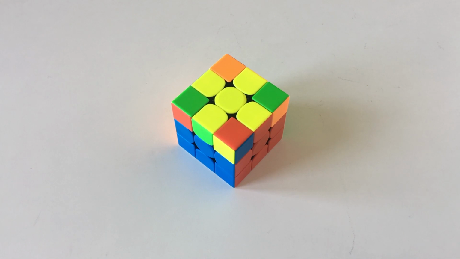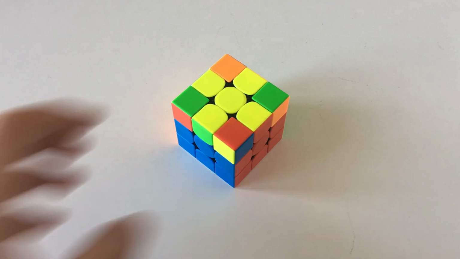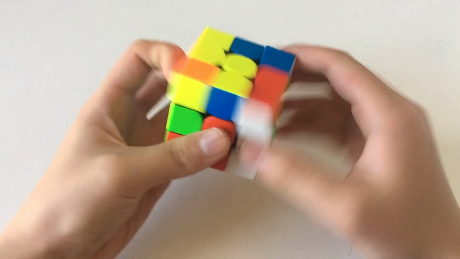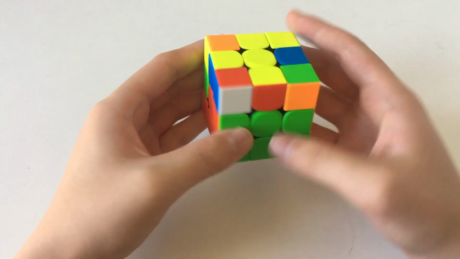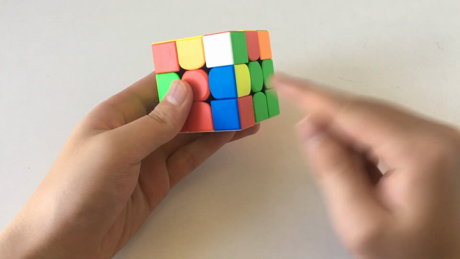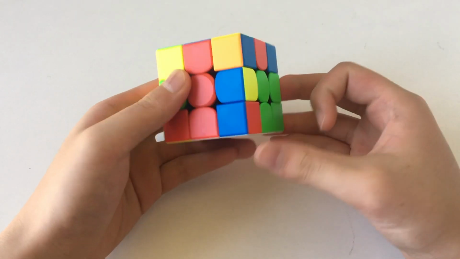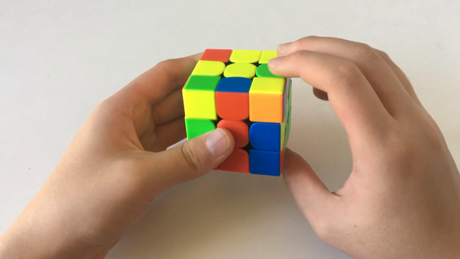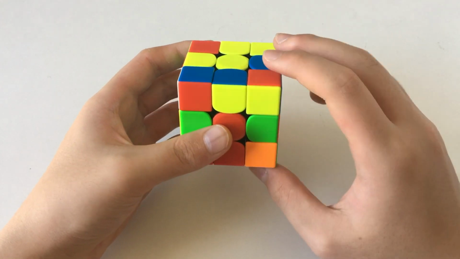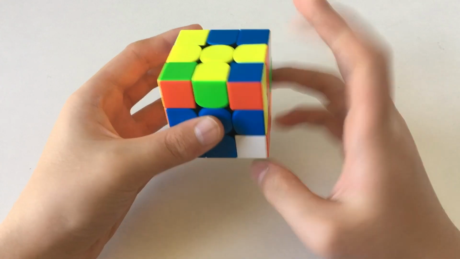Basically, any F2L case can be altered into one of those cases. If you have any piece, for example, inside another slot, you can just do the same thing from the other slot. For example, I can just do that and then move that out, and then I can do the same thing over here.